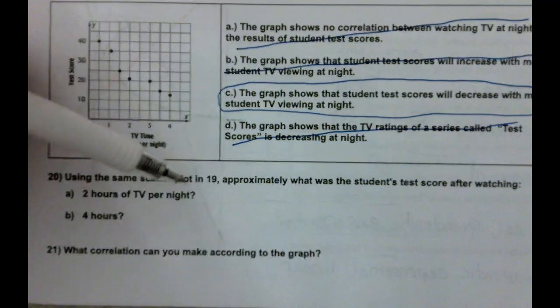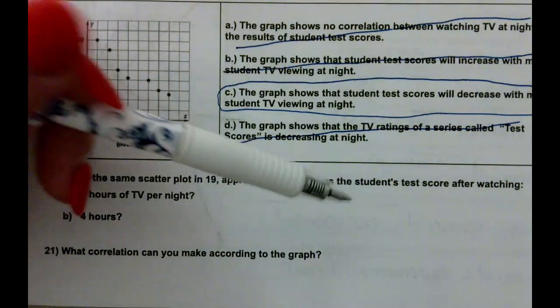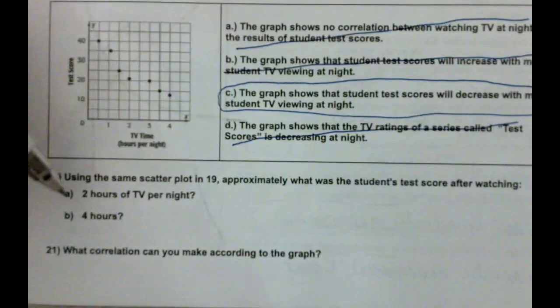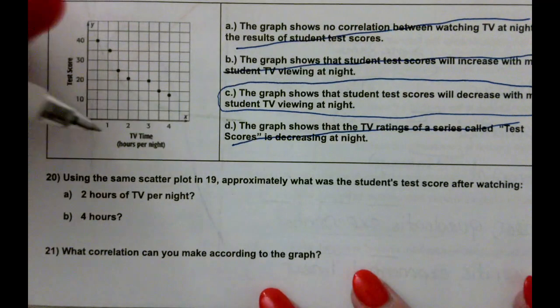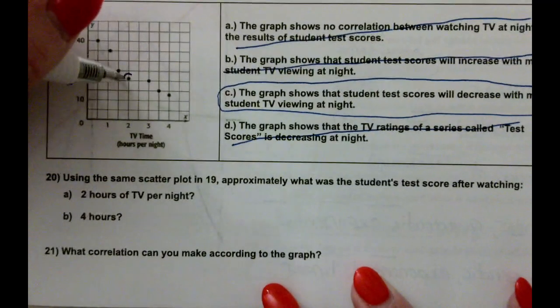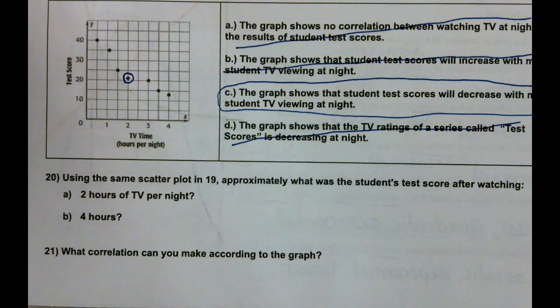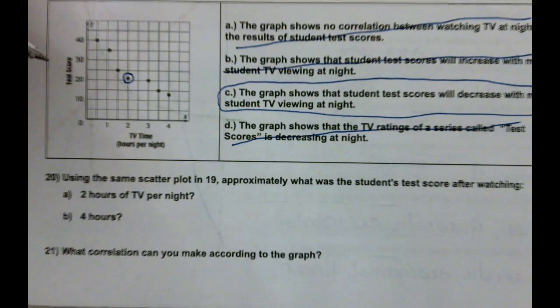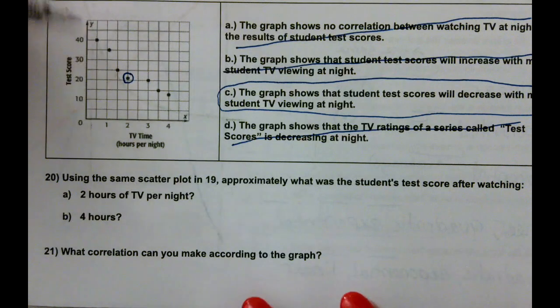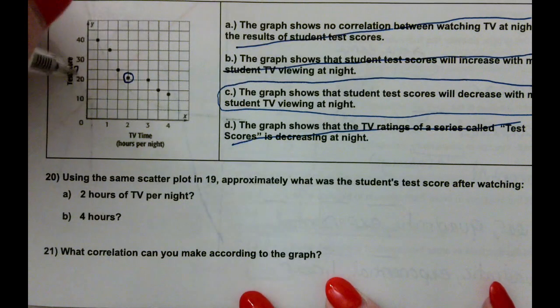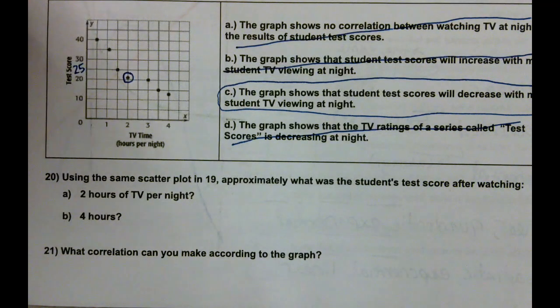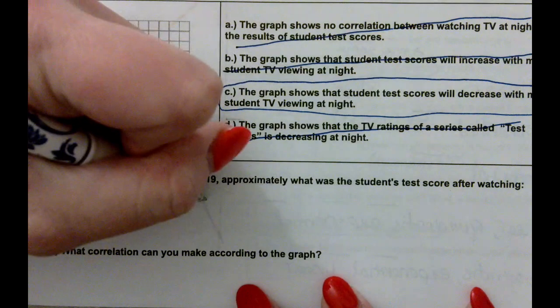20. Using the same scatter plot in 19, approximately what was the student's test score after watching A, 2 hours of TV per night, and then B, 4 hours. So, 2 hours, let's follow it up. There's 1 point, it's right there. Now, obviously, answers are going to vary, but make sure that the answers make sense. So, let's look at the y-axis. This is just above the 20, and then the next line up is 25. So, obviously, it's between 20 and 25. It's closer to 20. So, you could put about 20.